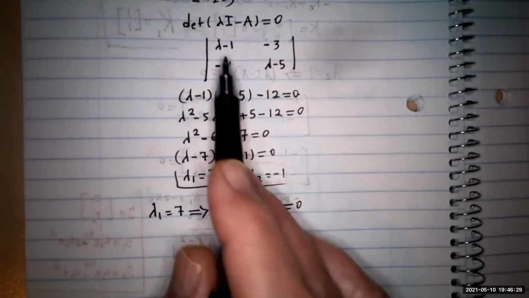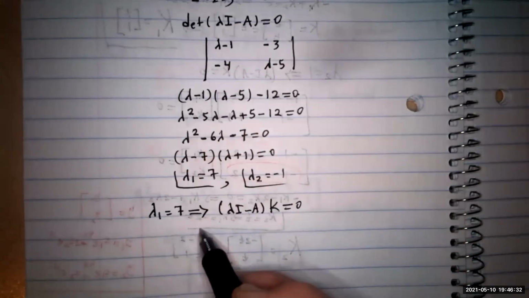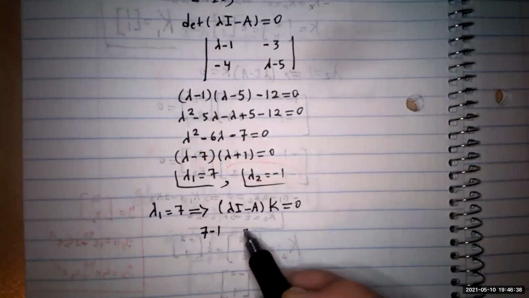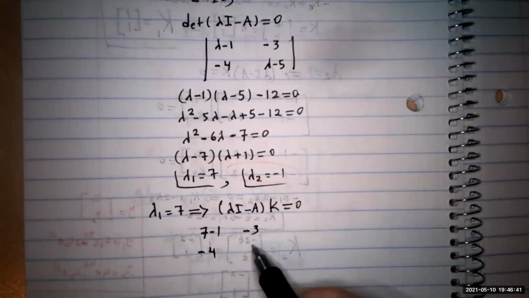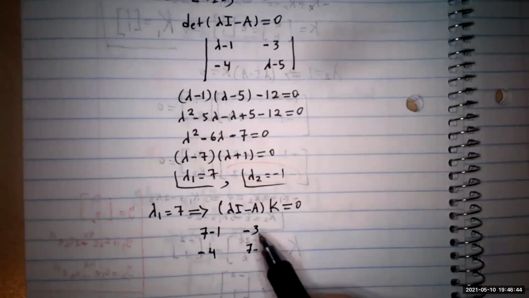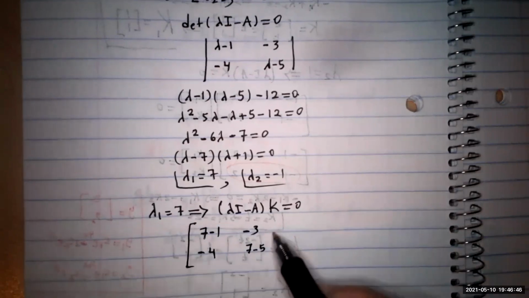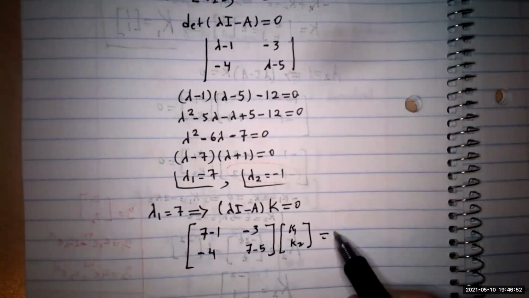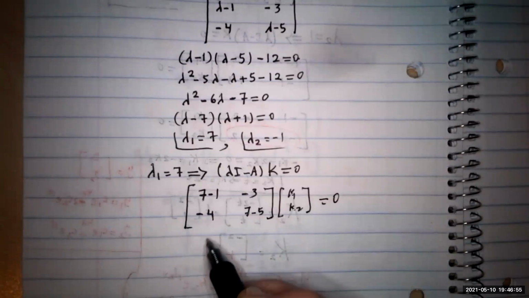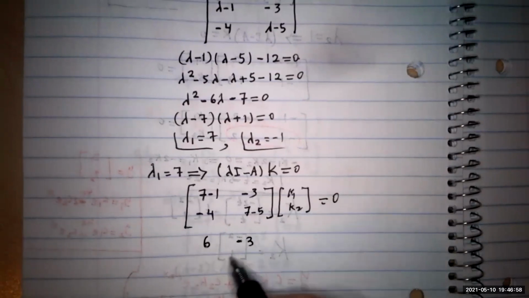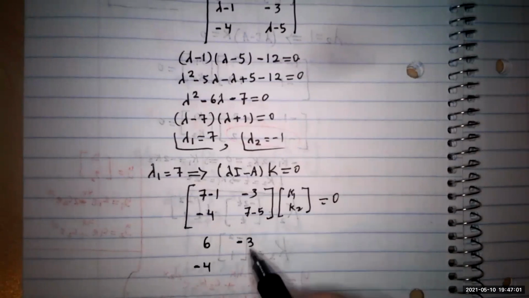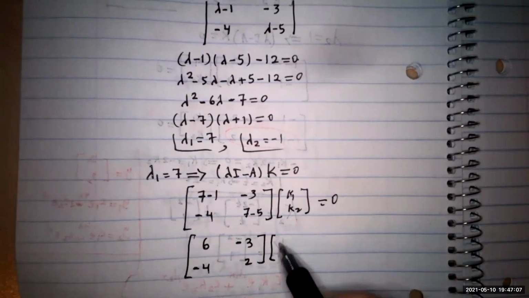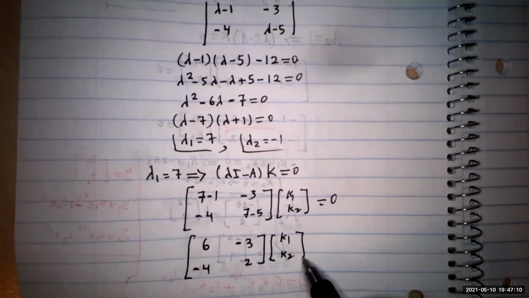Okay, so go back to lambda 1 equal to 7. So it's going to be 7 minus 1, and that's 6, then negative 3. This is going to be negative 4, and 7 minus 5. So this is a matrix times K1, K2, which is equal to 0. Quickly, you get 6, negative 3, and this is going to be negative 4 and 2, times lambda 1 and lambda 2, which is equal to 0.